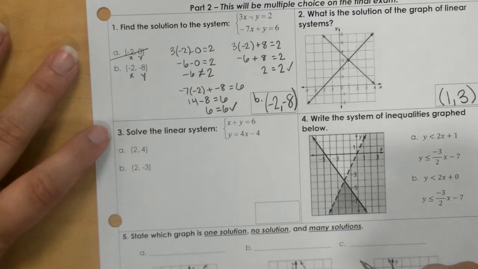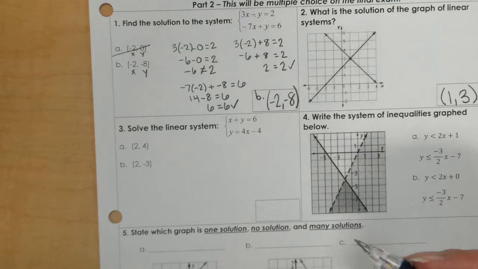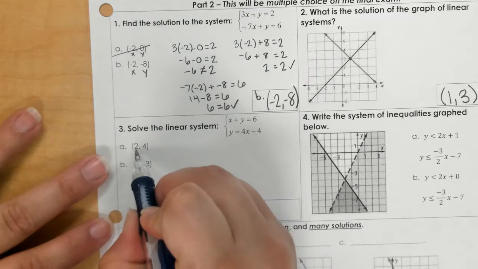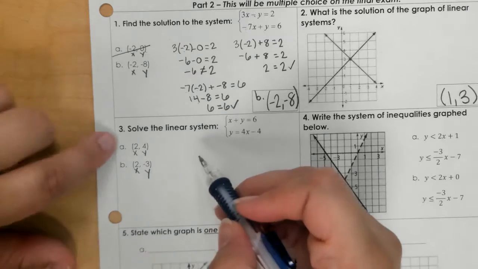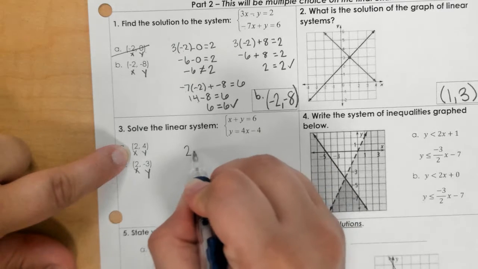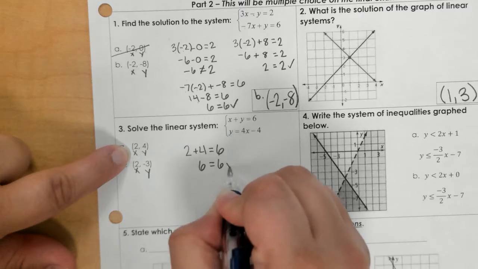Okay. In number 3, we could do the same thing we did in number 1. We also could use substitution method since we already have y by itself. I'm going to go ahead and just take these 2 points, and I'm going to plug them in to see which one works. So this one, x is 2, y is 4. Well, 2 plus 4 does equal 6, so that's true.